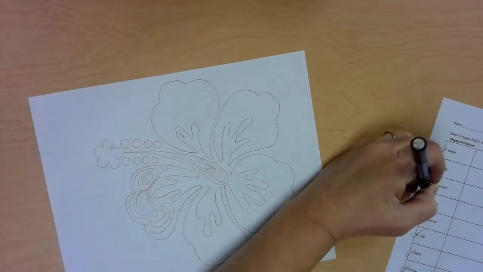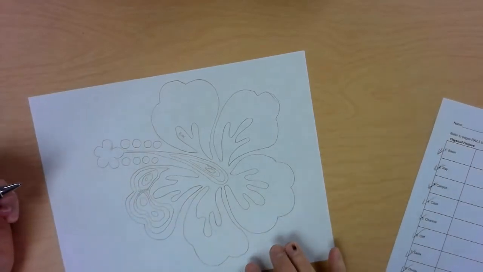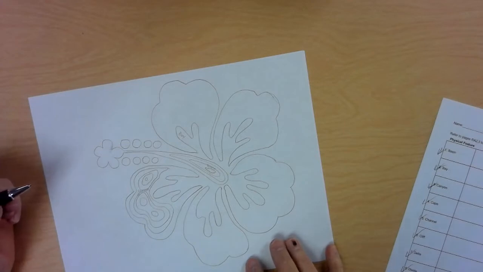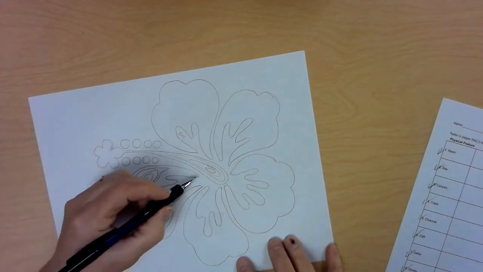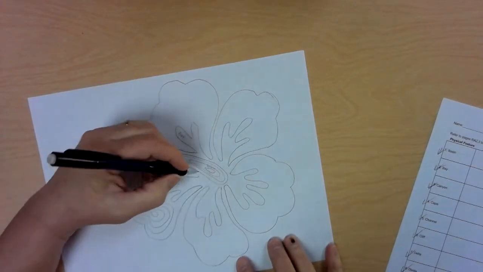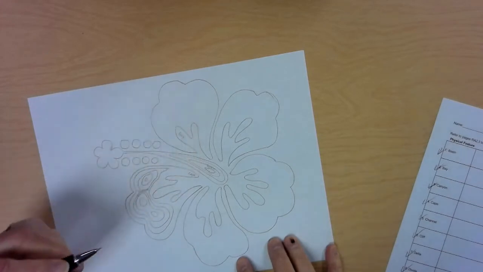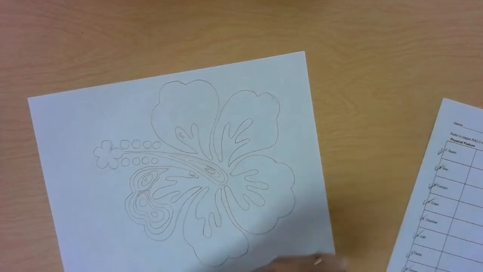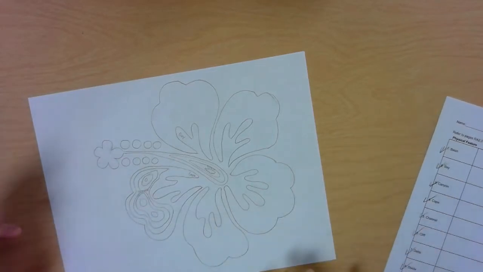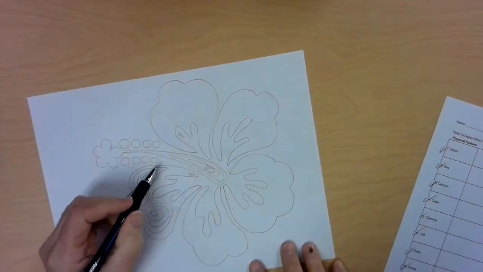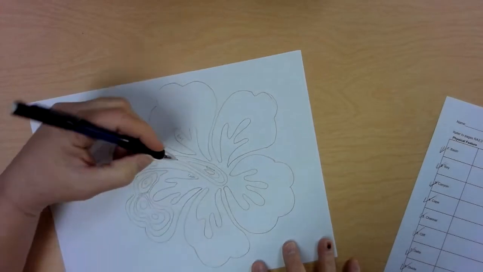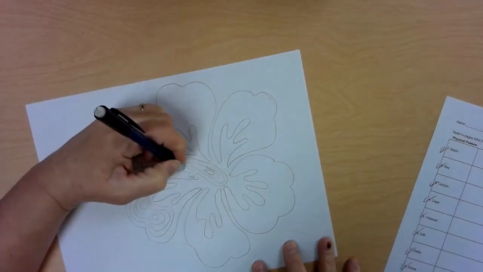And then a cape is a point of land jutting into the water. So any of these points would be capes. I'll just call this one a cape. A channel is a passage of water between two land masses. So I'm going to call here where the water comes in, this is a channel.